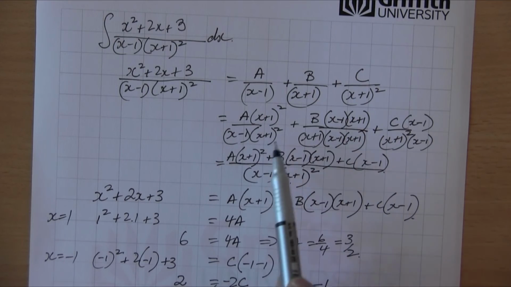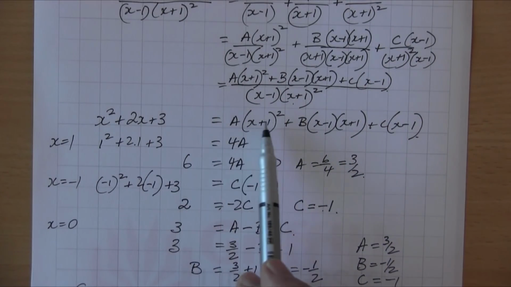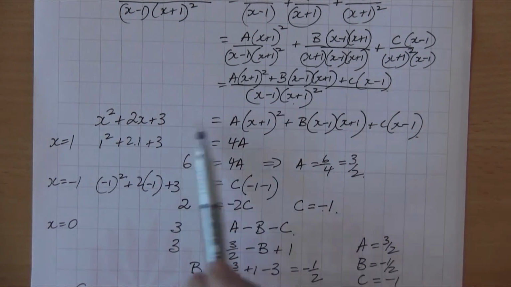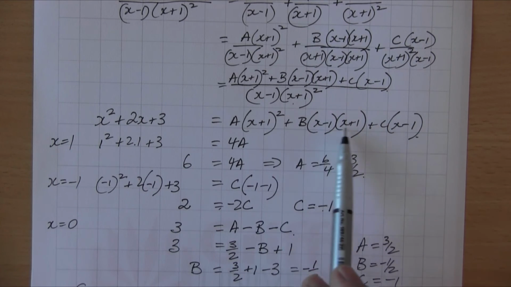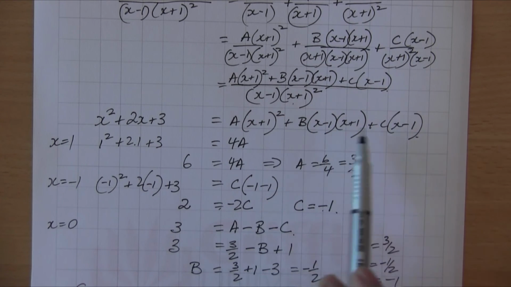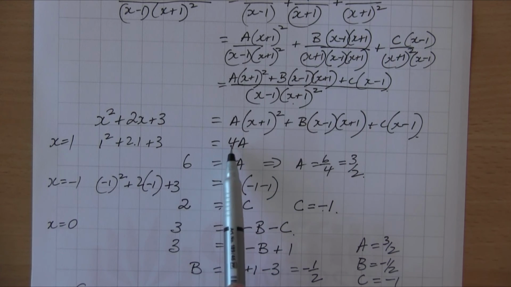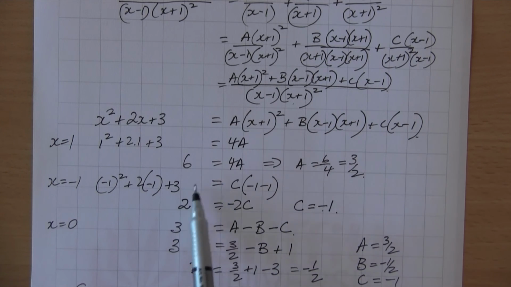Same sort of technique. We actually get the denominators the same. We equate the numerators from both sides. We search for values of x that'll make some of these terms into 0, which allows us to be left with one of them. So x equals 1 made both of those 0, etc.